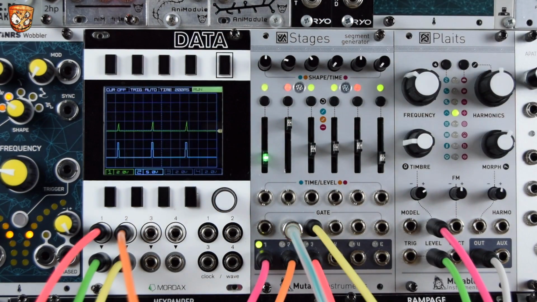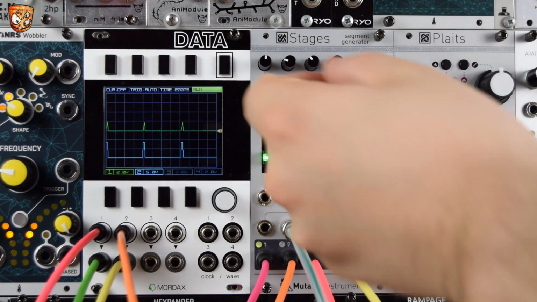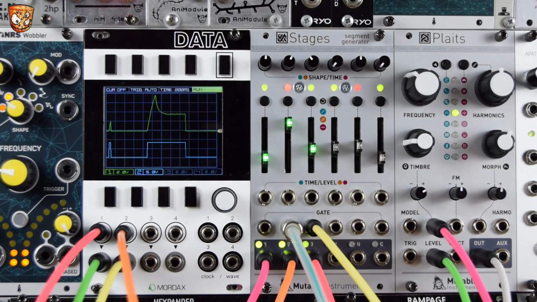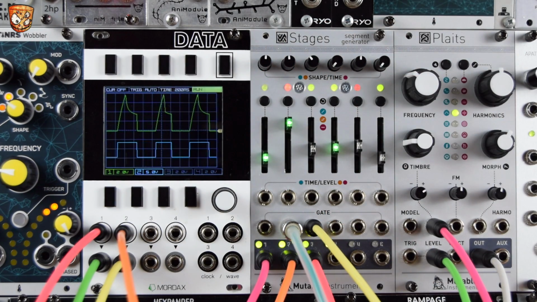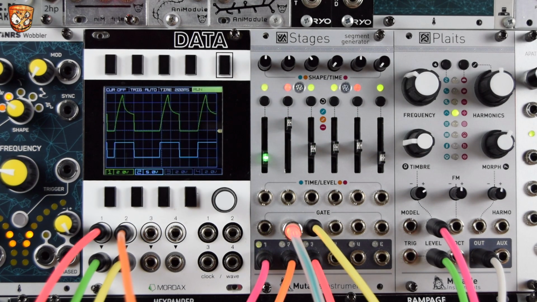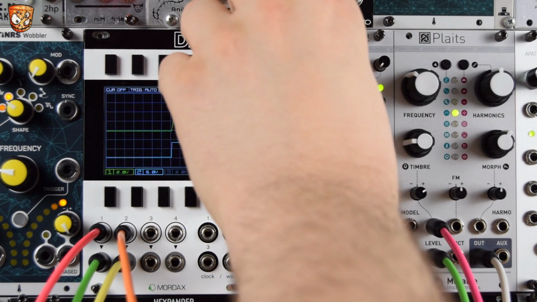Now let's show this as a short trigger. So this is a very short trigger coming in. This is extending it. Let's have a longer gate coming in and shorten it.